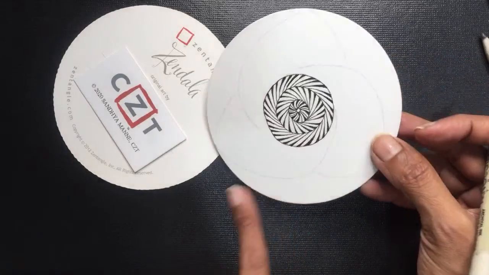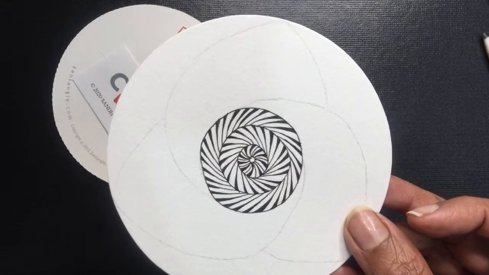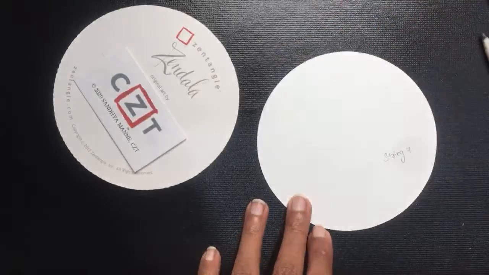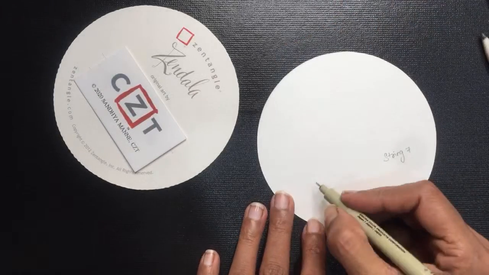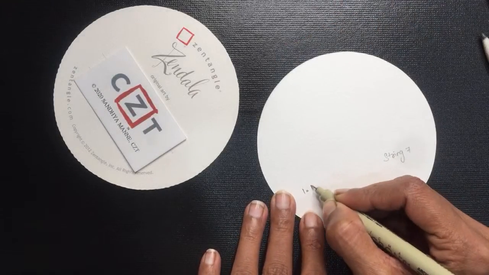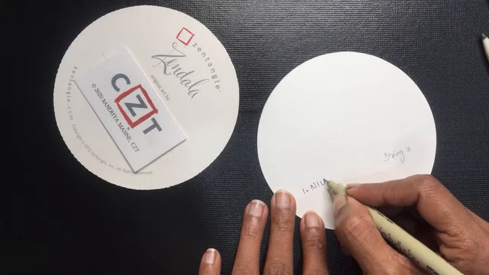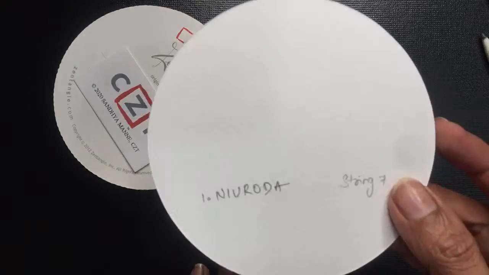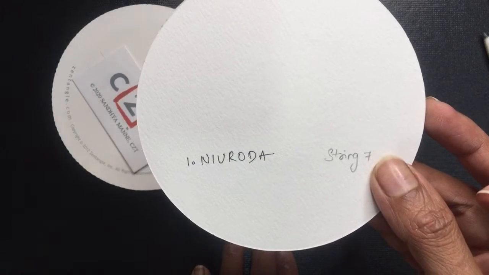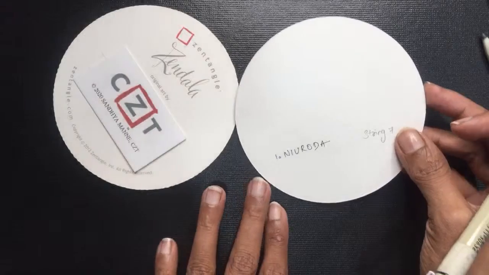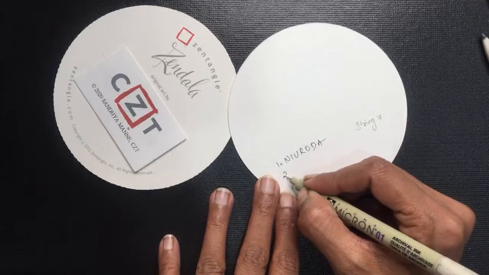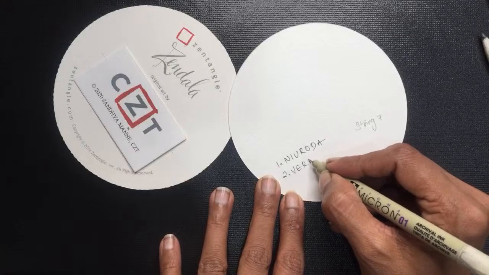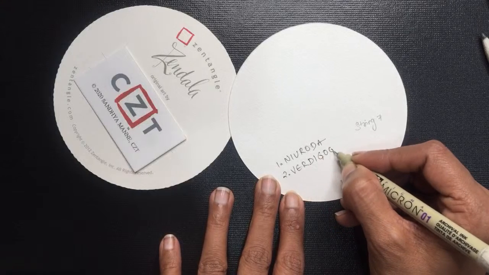Okay, so there it is. So this was Tangle Niuroda. What was the name of the tangle? Right. So now I'm going to start with my next tangle, which is Verdigogh.